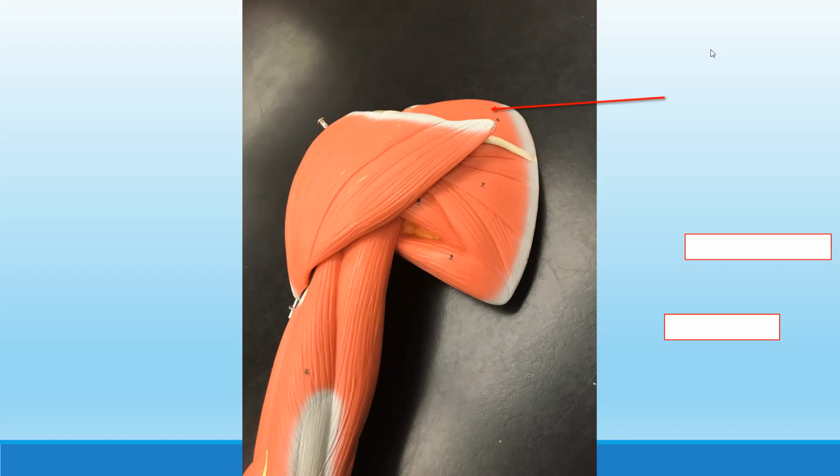They hold the head of the humerus tightly against the glenoid cavity, and they also give the humerus incredible flexibility in motion, so that we can turn our arm around the shoulder at almost a full 360 degrees.